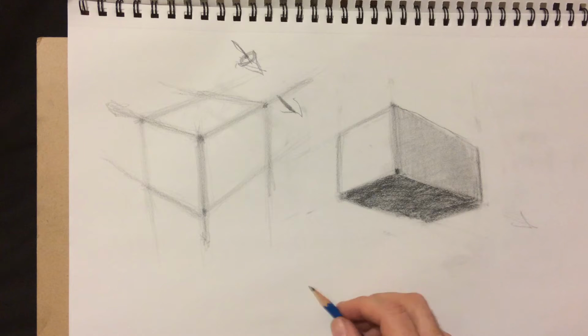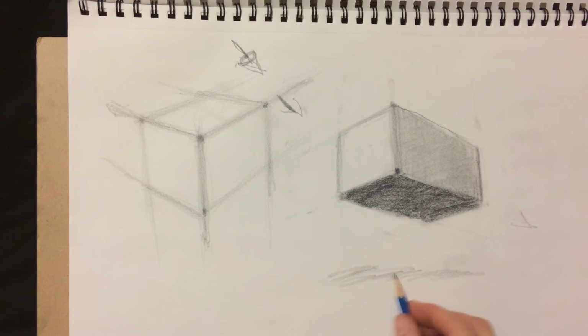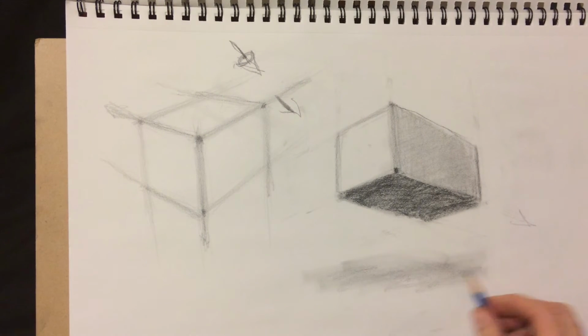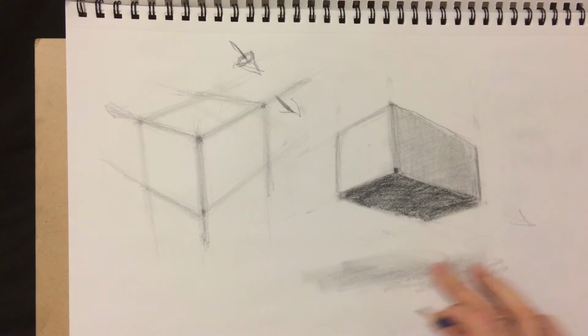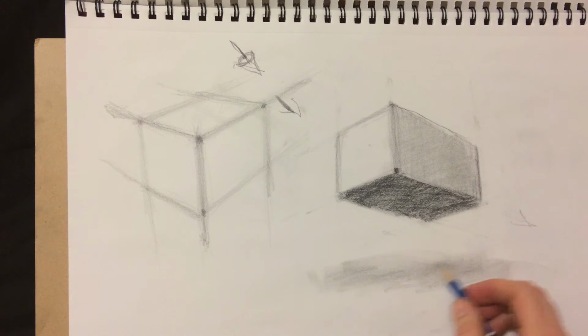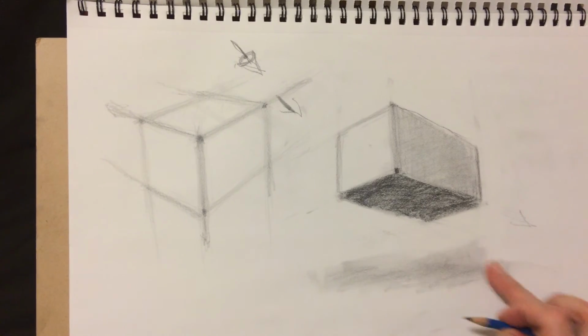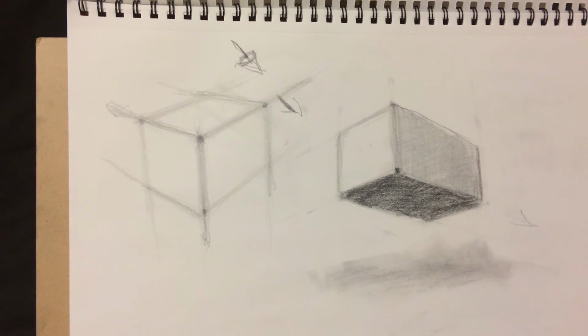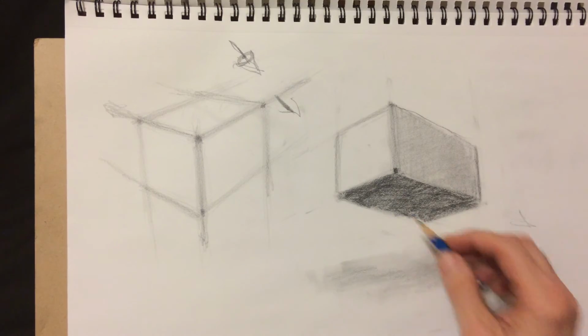Maybe I should put some kind of implied shadow that it's casting. Or maybe not. But check that out, and I'm going to be doing a third one of the last kind of potential scenario. Okay.